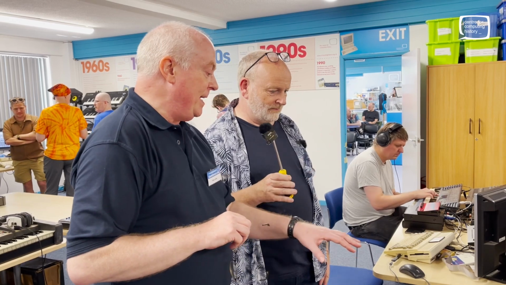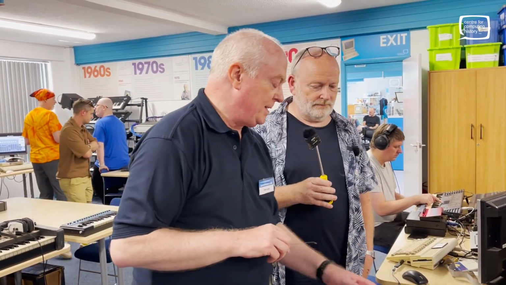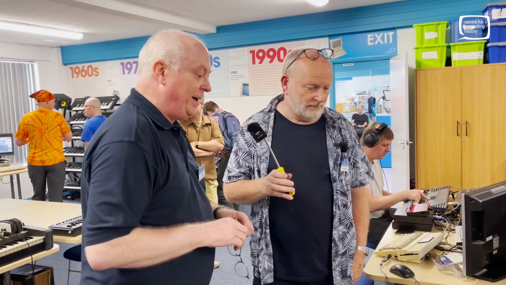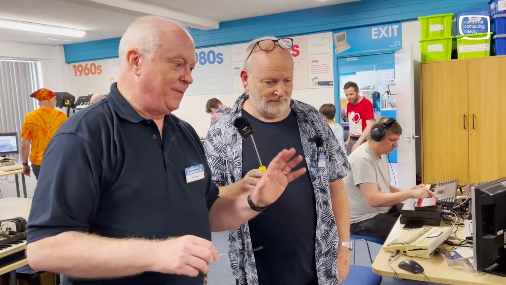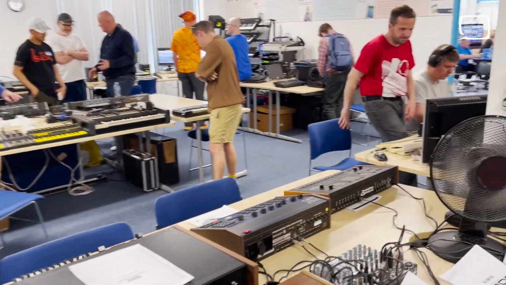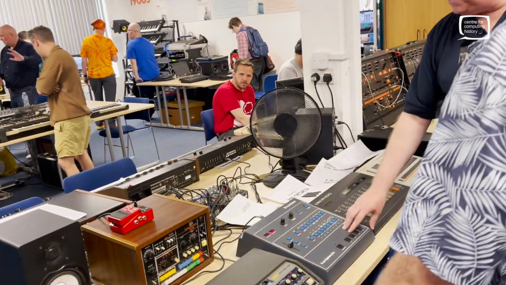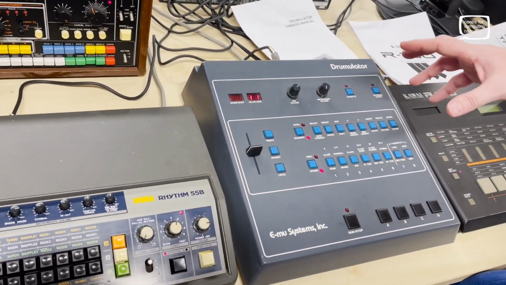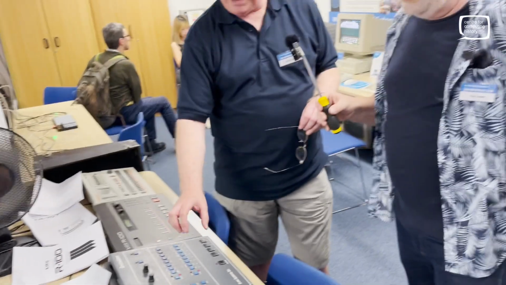And there was then a big business built up in selling chips, replacement chips for these. But this was a good way of getting the LinnDrum sounds or whatever on a budget. Yeah. And then the answer to the LinnDrum from E-mu Systems was the Drumulator. So again, Drumulator, very similar. Unfortunately, again, to economise, they did some clever things with how they programmed the chips.